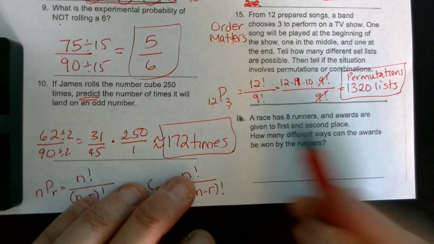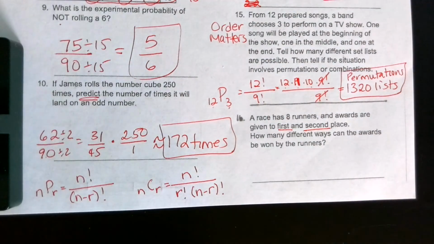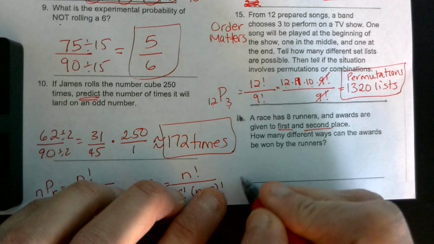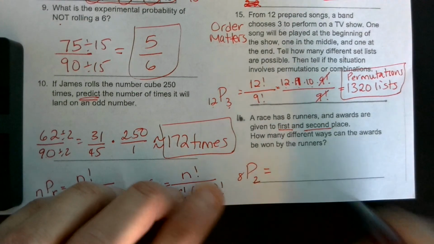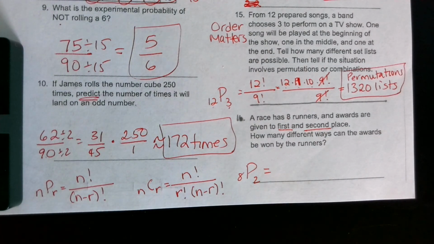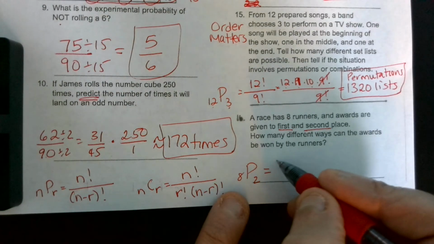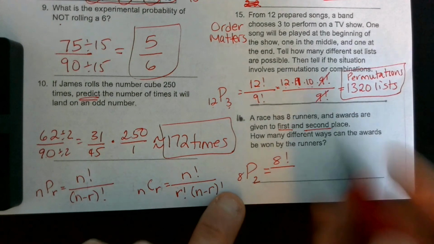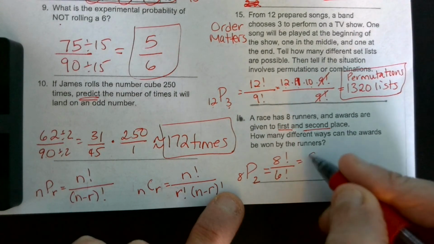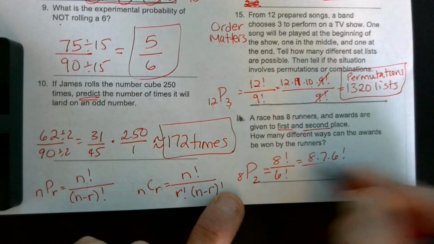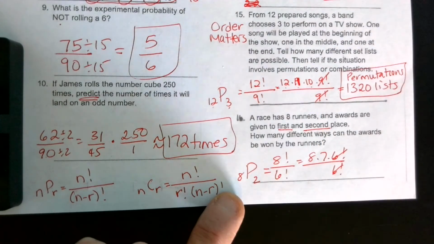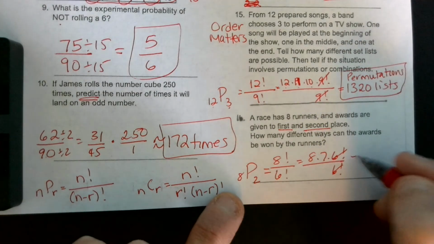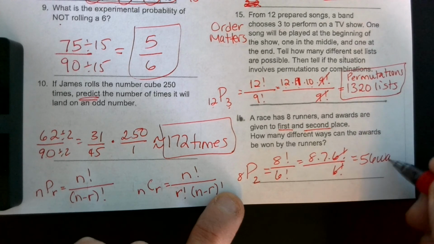So we have 8 in how many places? There's 2. So it's going to be 8P2. And now we're going to complete it the same way. So we have 8 factorial over those subtracted. So 8 minus 2 is 6 factorial. I'm going to do the top until I get to the 6. So those can cross off. And I'm left with 56 ways.